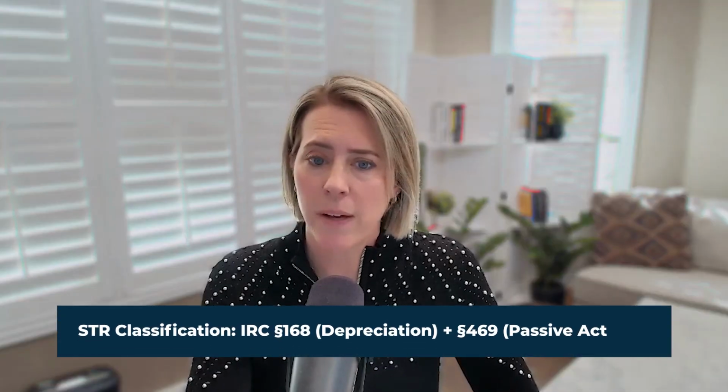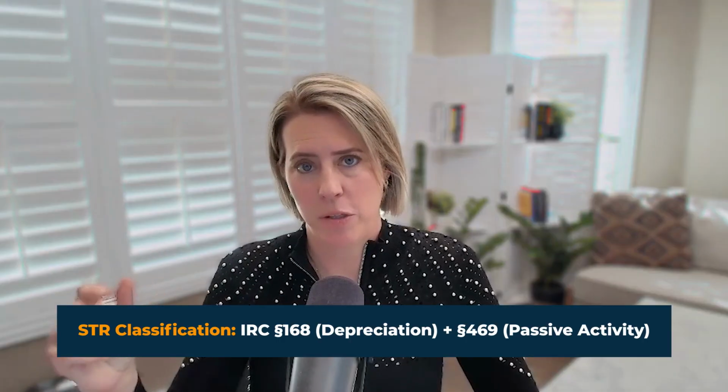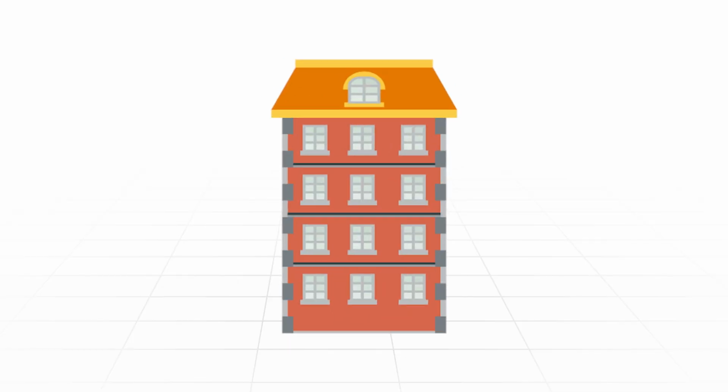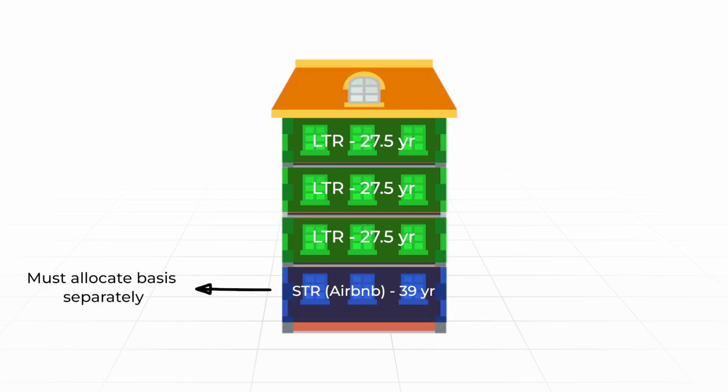These are both supported by different sections, but they're both in Section 168 of the tax code. These are also defined by passive activity regulations, which are under the tax code in subsection 469. It's a different code section that explains short-term rentals and how those are treated. Again, let me give you an example. If we have a 4-unit building, you have 3 units that are rented long-term, so 27.5-year property, but you have 1 unit you rent as an Airbnb that has average stays of 7 days or less, it is actually depreciated over 39 years. So you must allocate the basis between the different uses.